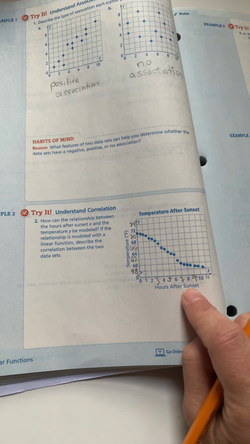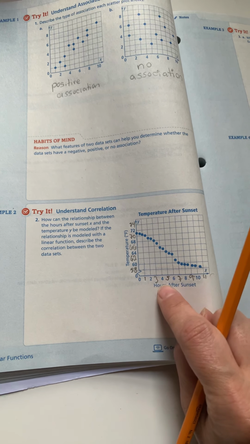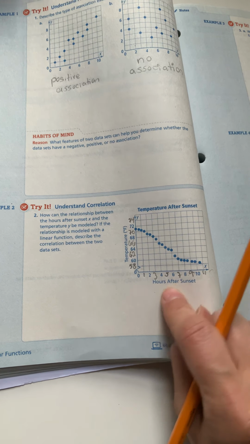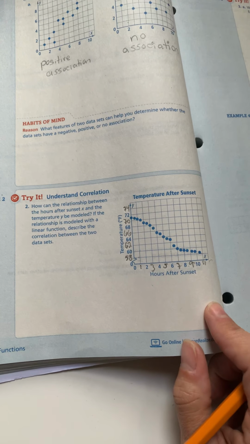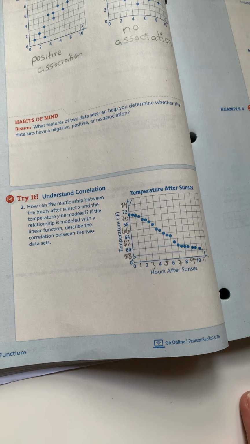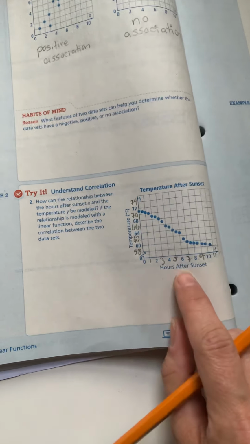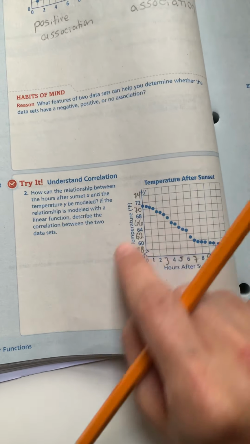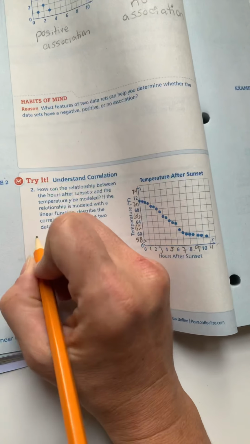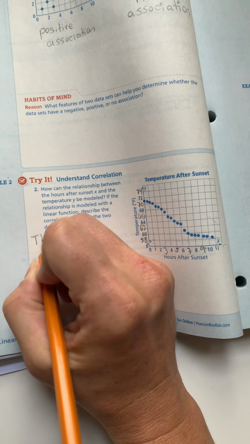But as it gets more hours after sunset, that just doesn't sound right. I'm trying to think of the right way to say it. The more hours it's been since sunset, the more the temperature has dropped. Or the more time since sunset.